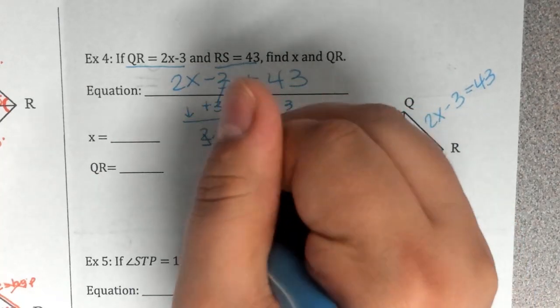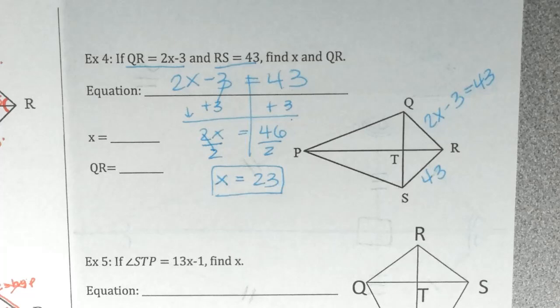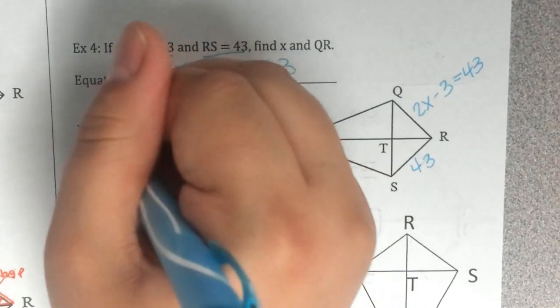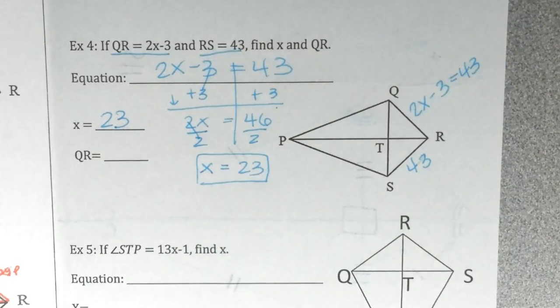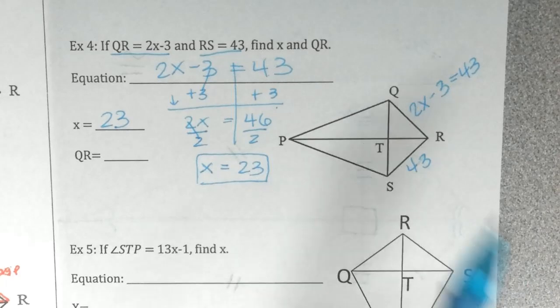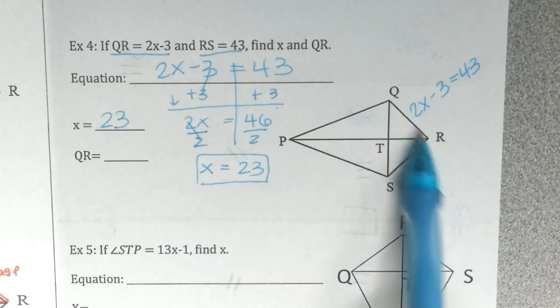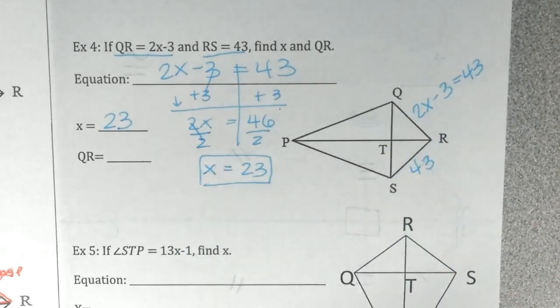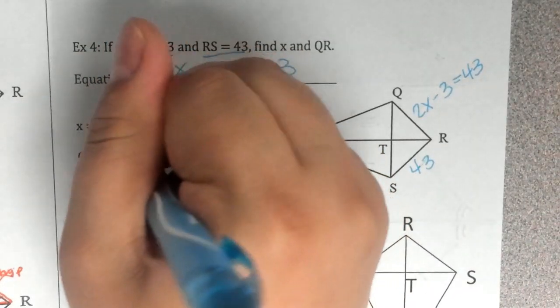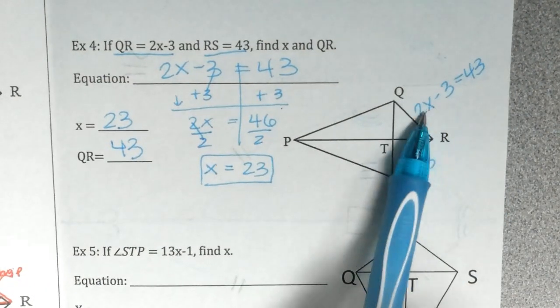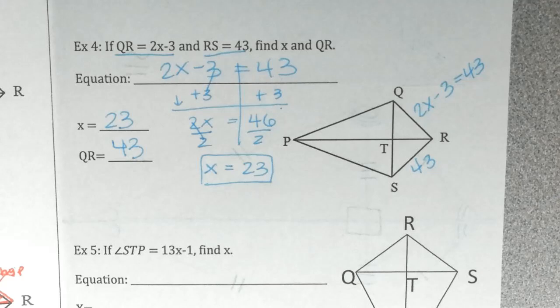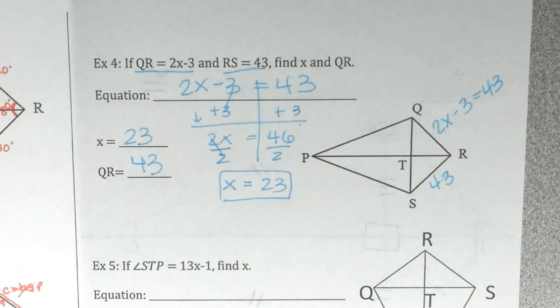Did you get x equals 23? Y'all get that? And then what's QR? We already said what QR is, but what is it? 43. We already know that. And we could plug in 23 right here just to double check and make sure we got it right. You would do 2 times 23 minus 3. We did get it right. Okay.